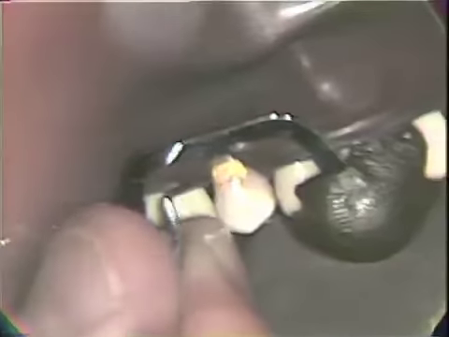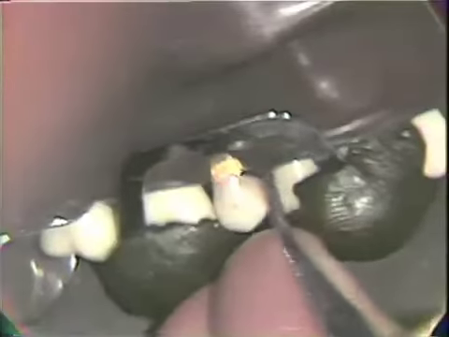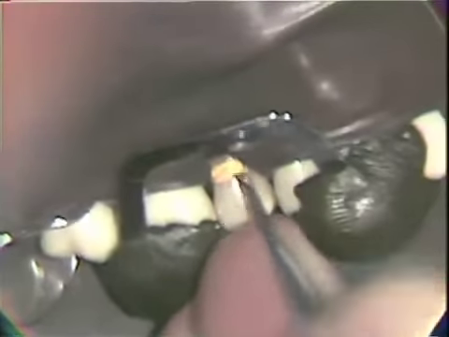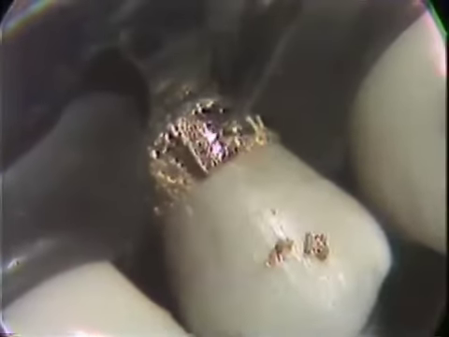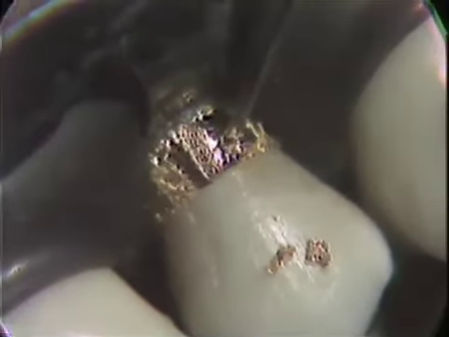We're taking off any of this excess material that extends beyond the margins, getting rid of that so that we can maintain the general position of that external outline form. We'll lay another piece of foil into that area, get it to place, and carry on then with condensation.